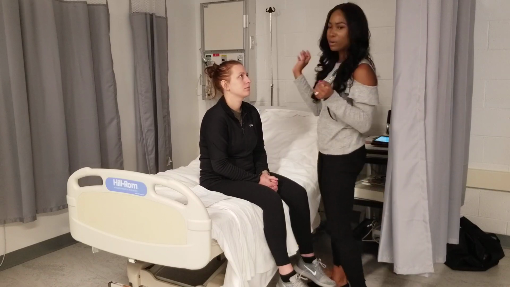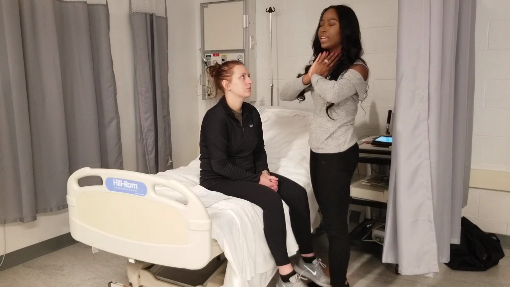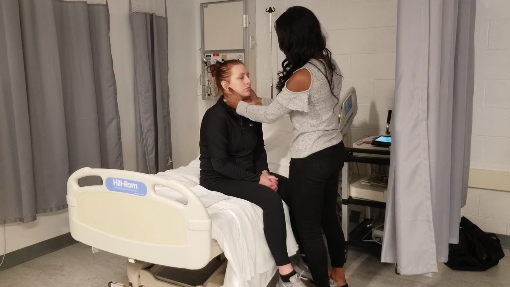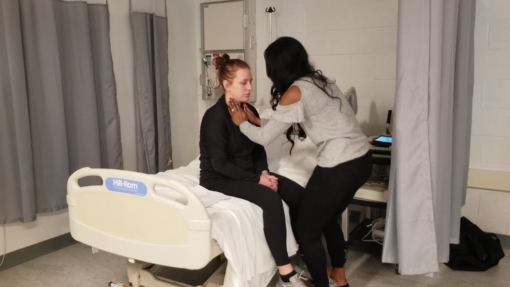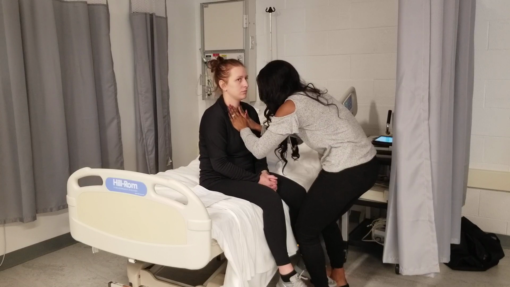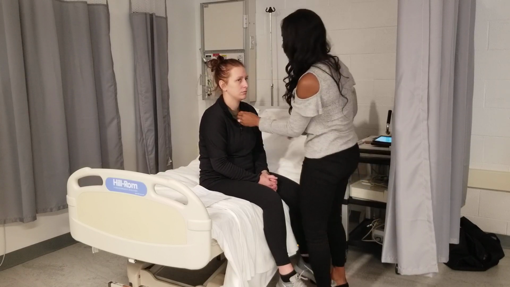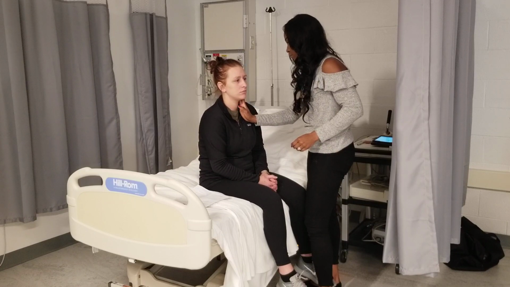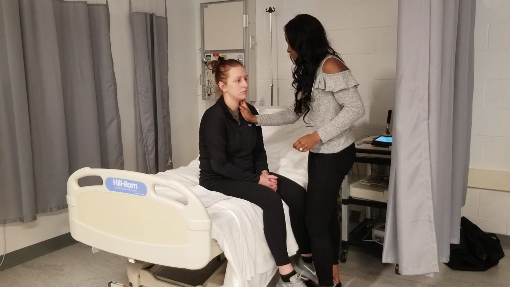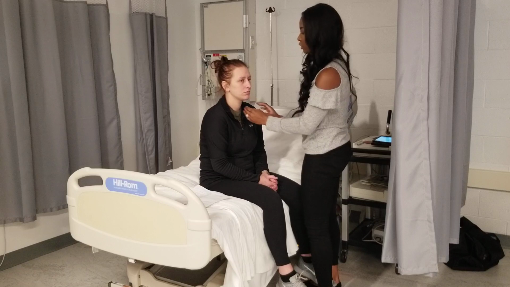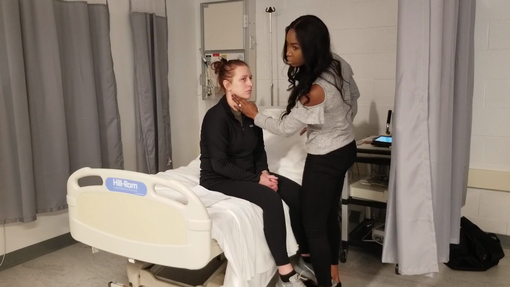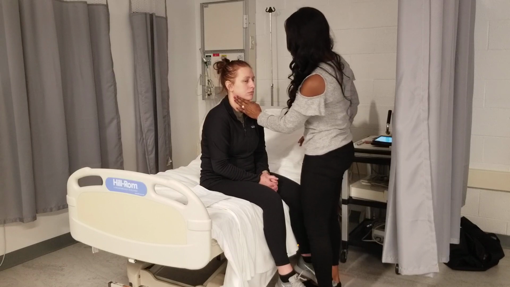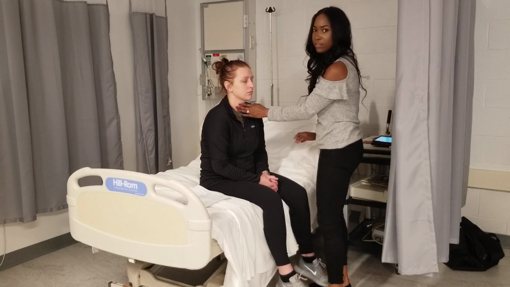Now I'm gonna work my way down to the neck area. I'm gonna palpate. I'm also gonna palpate for her carotid. And you wanna do this one at a time so you're not occluding both carotids at the same time. I'm gonna have her swallow.